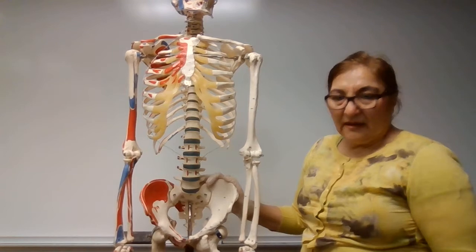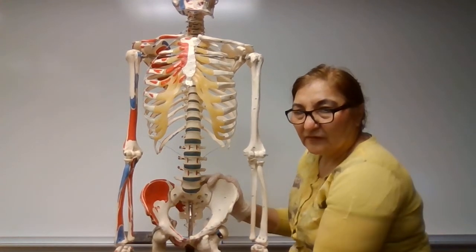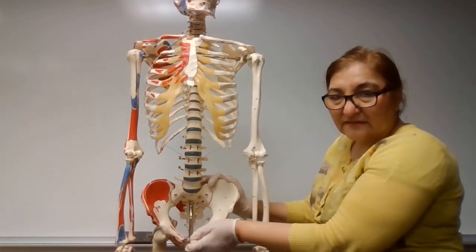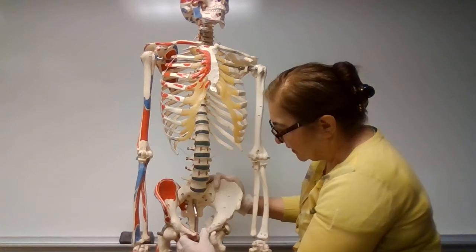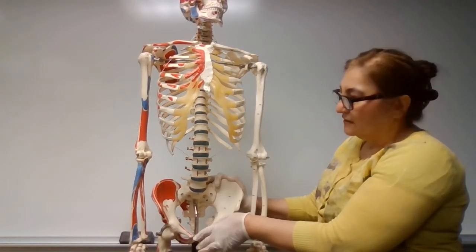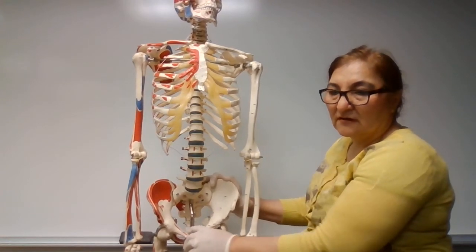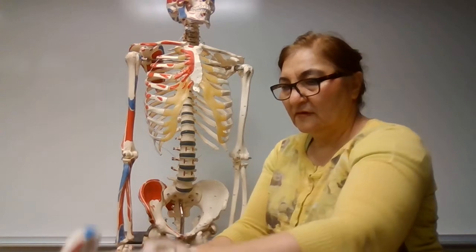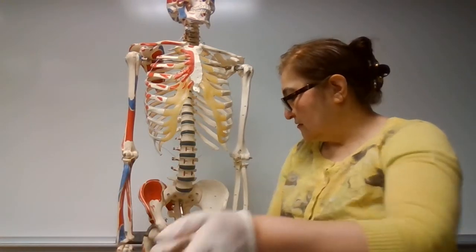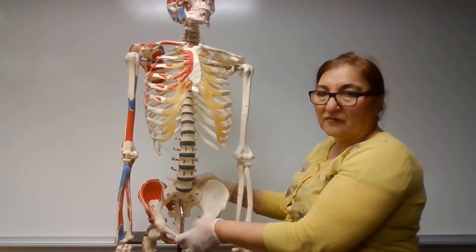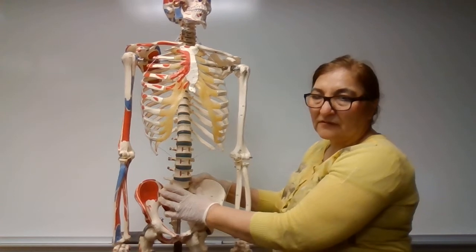That's the femur I'm touching, two femurs, and that's the symphysis pubis. You don't see the cartilage, but it is there. Fibrocartilage is very strong cartilage. It means the two pubic bones, this coxal bone, are joined with the fibrocartilage. And the back is the sacrum.